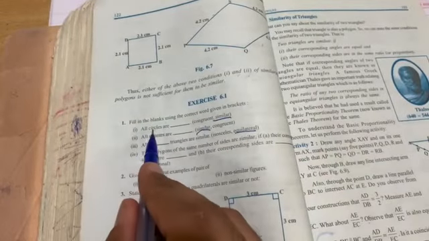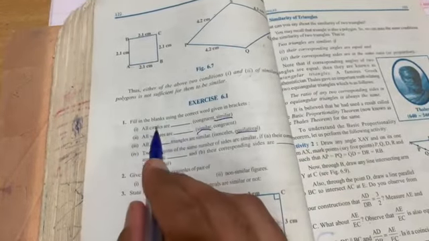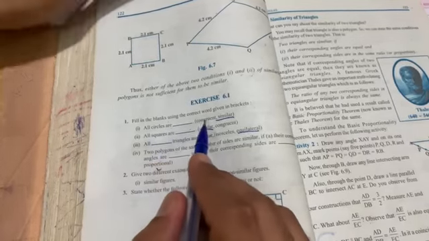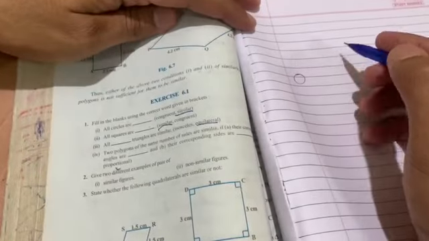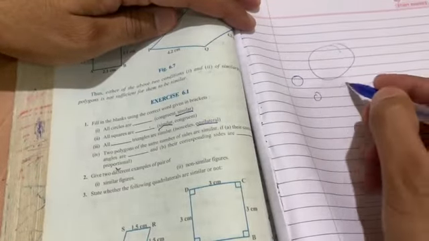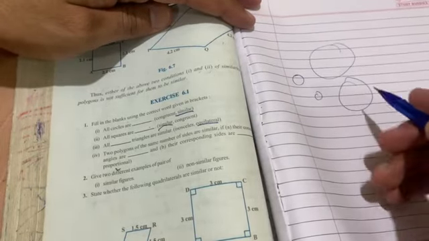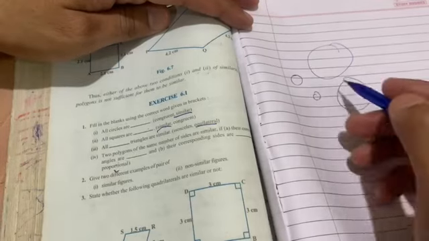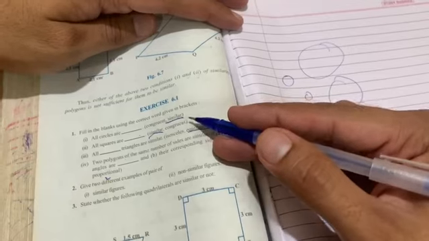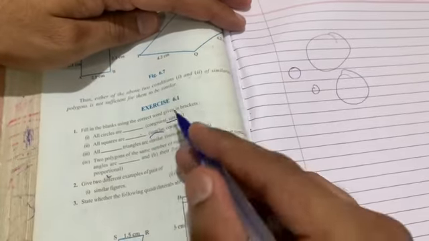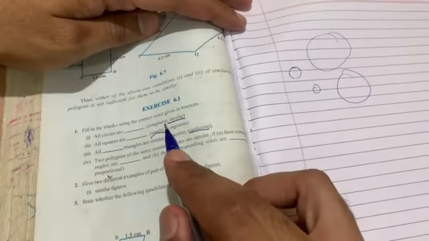Let us see the first question: all circles are dash. Now tell me, all circles are what? Are all circles congruent or similar? If I say all circles, this is a circle, this is also a circle, this also a circle. Can I say all circles will always be similar, right? Because they are all circles, we can say they are similar shapes. So the answer is similar. Similar means the shapes will be the same, and congruent means they should overlap each other. So all circles are similar.